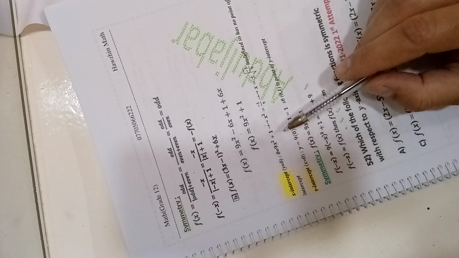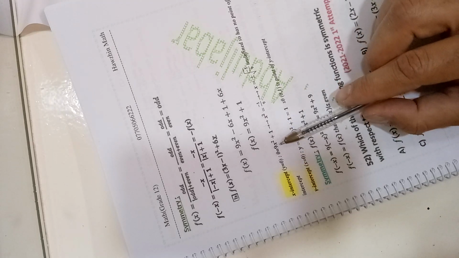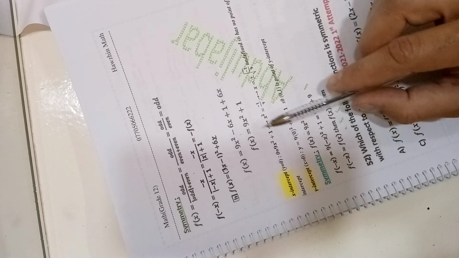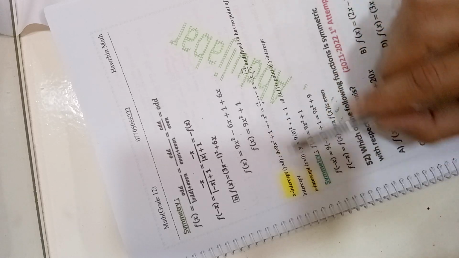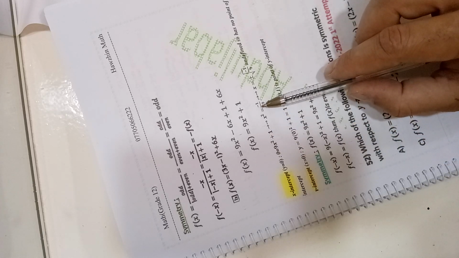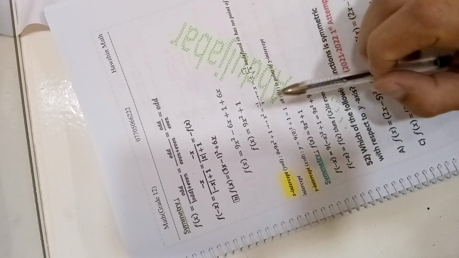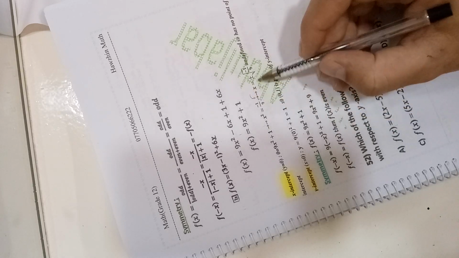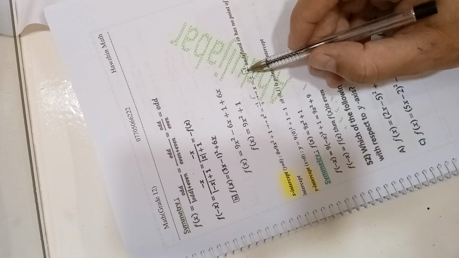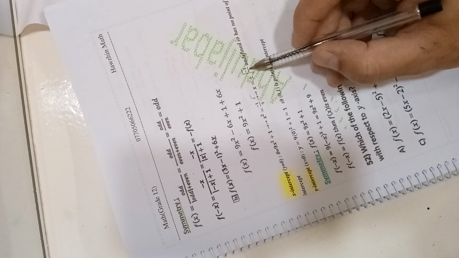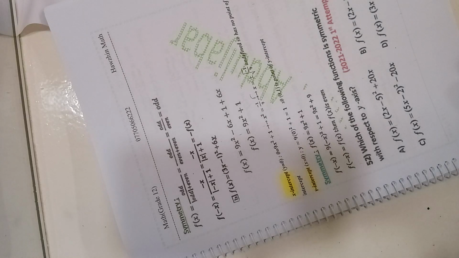For the x-intercept and y-intercept: for the x-intercept, y equals 0, so 9x squared plus 1 is equal to 0. Move the 1 to the other side and divide by 9, so x squared equals negative 1 over 9. By taking the square root of both sides, x equals plus or minus the square root of minus 1 over 9. Because inside the square root is negative, it's undefined, so there is no x-intercept.